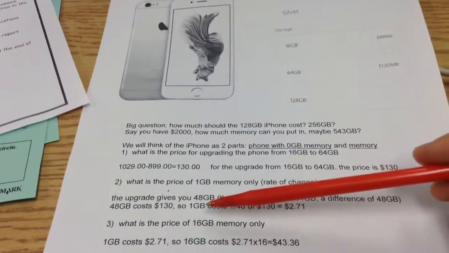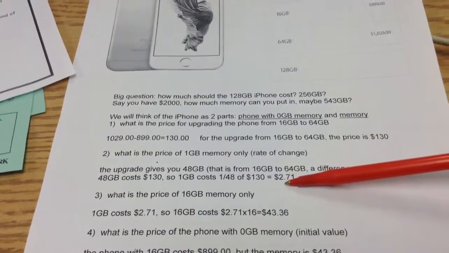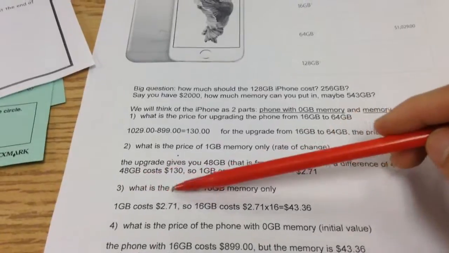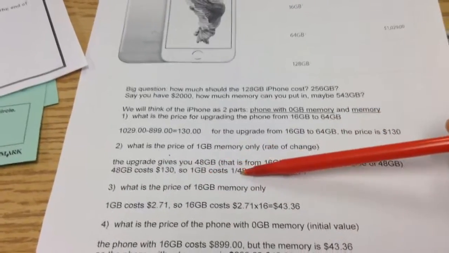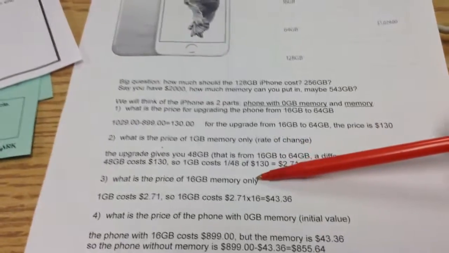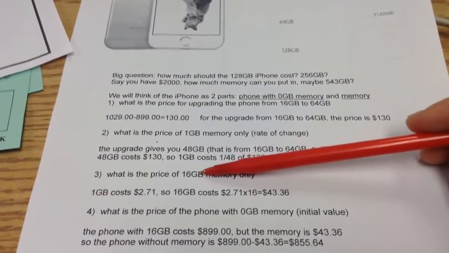How much does 1 gigabyte cost? $2.71. Why? 48 gigabytes costs $130, so 1 gigabyte would be 1/48 of that. Alright, so what's the price of 1 gigabyte? Only $2.71.